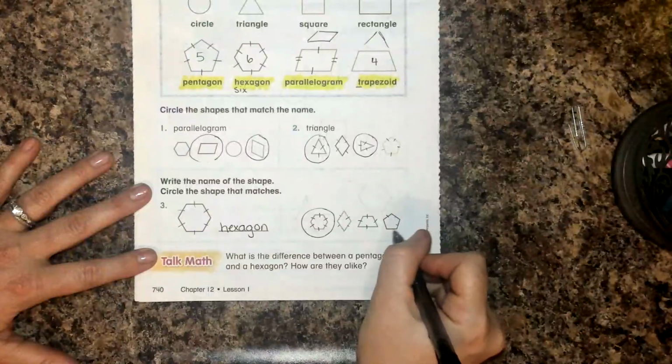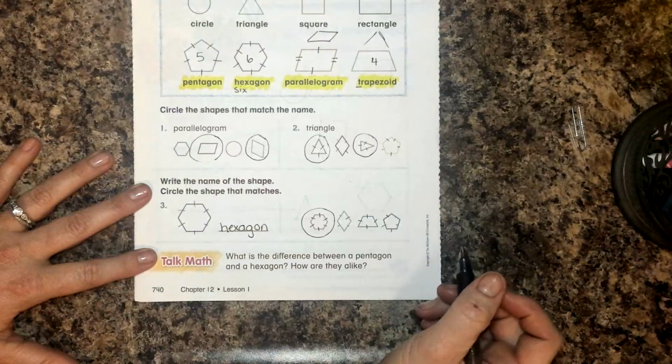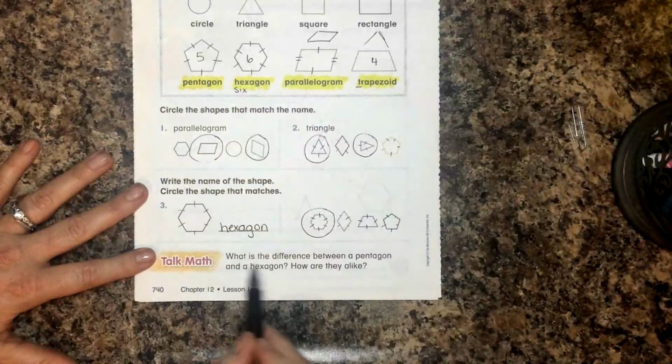1, 2, 3, 4, 5. 5 sides is a pentagon. Good. What is the difference between a pentagon and a hexagon?